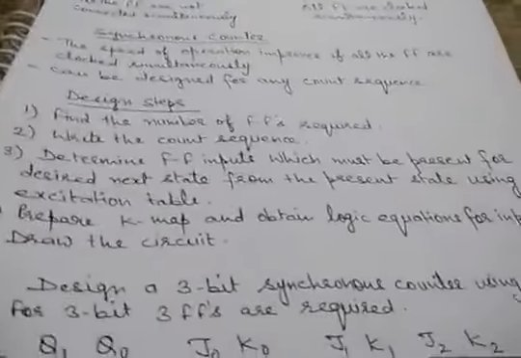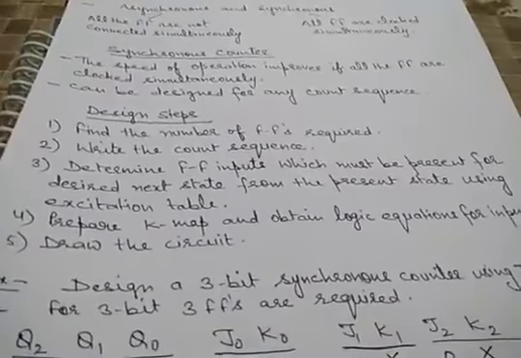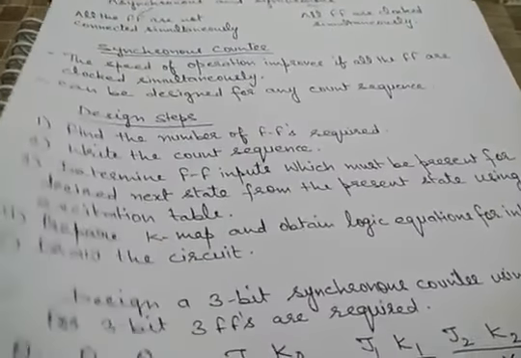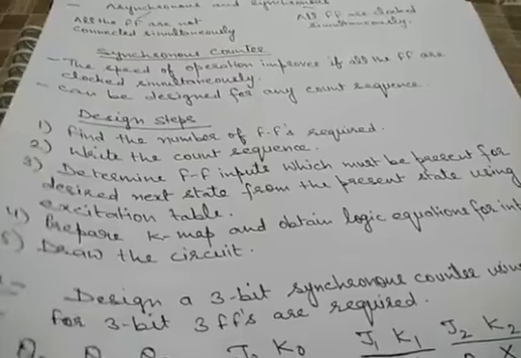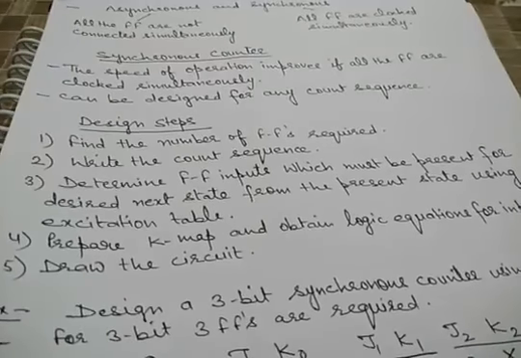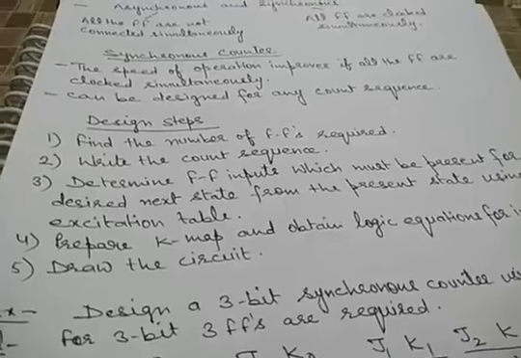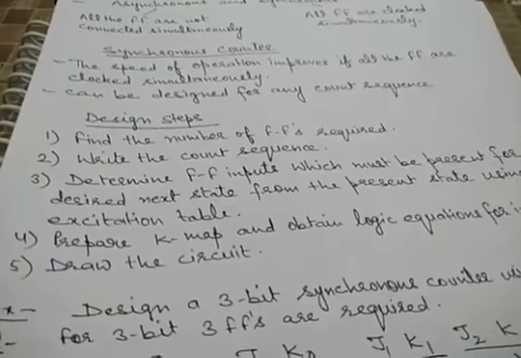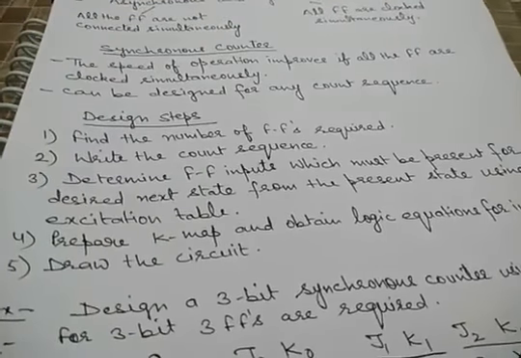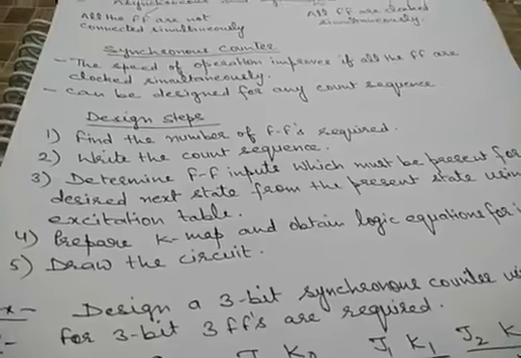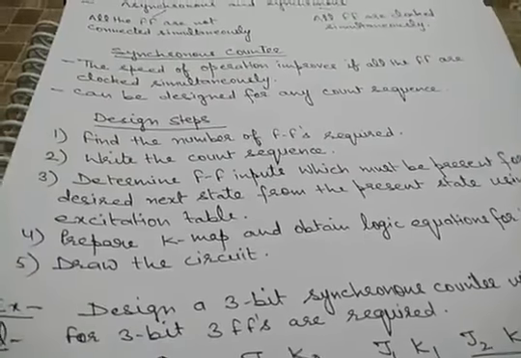Now the design steps. So first thing is we will have to find the number of flip-flops required. If I want to design a 3-bit counter, so I will be requiring 3 flip-flops, as I have told you earlier also that one flip-flop will be using 1-bit memory, or it will be representing a 1-bit data.